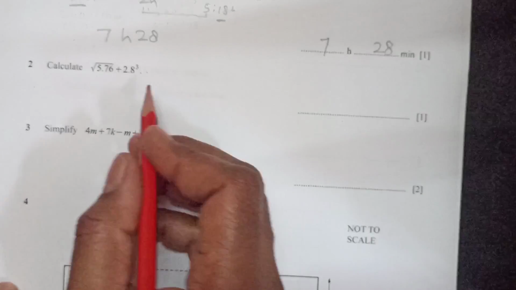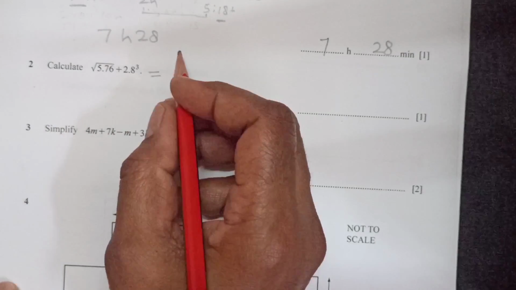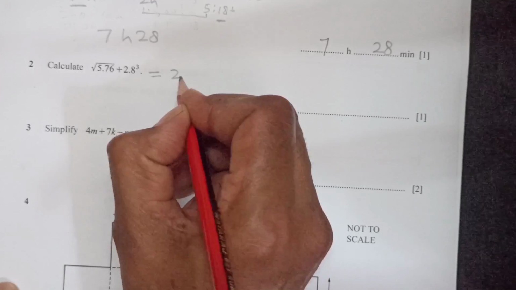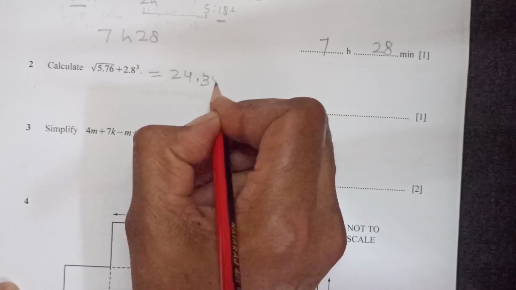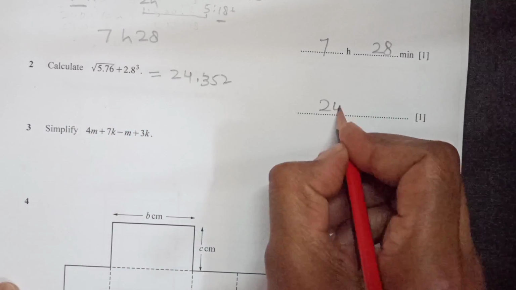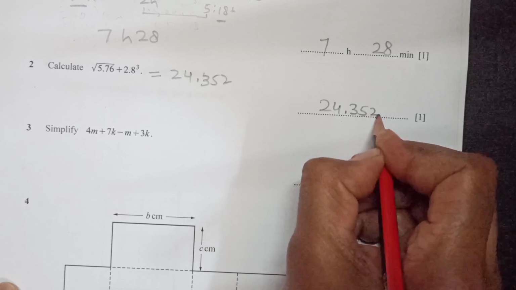Now next one is calculate the square root of 5.76 by 2.8. Directly substitute the values, plug in the values in the calculator. So this comes out to be 24.352.